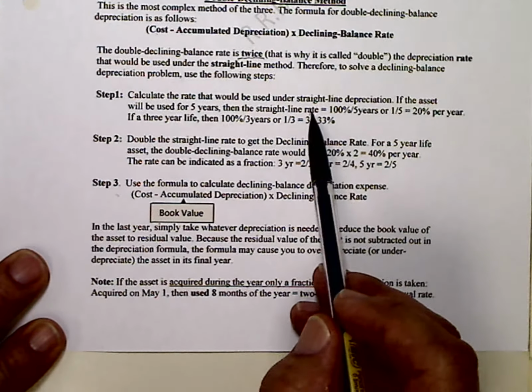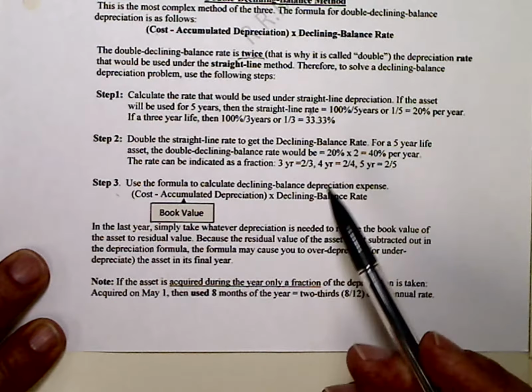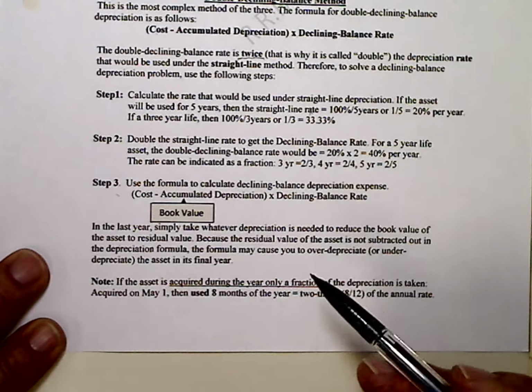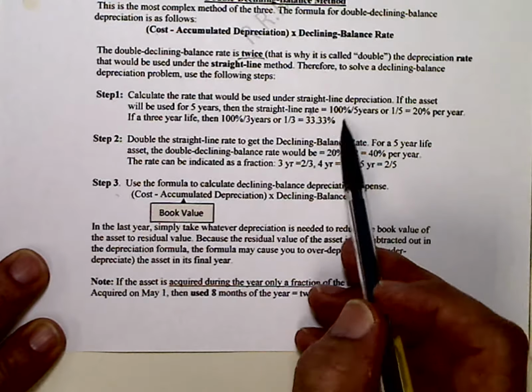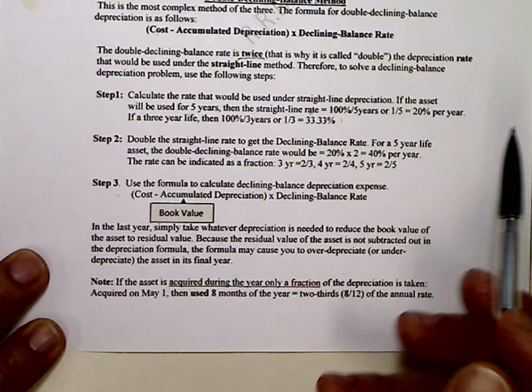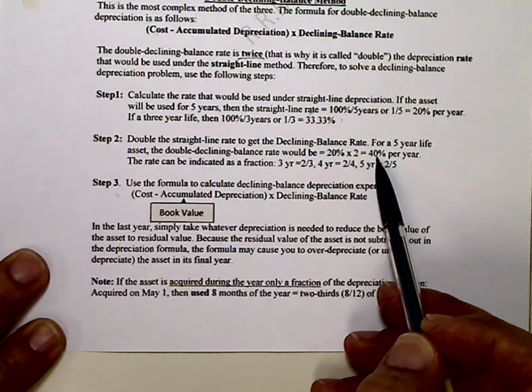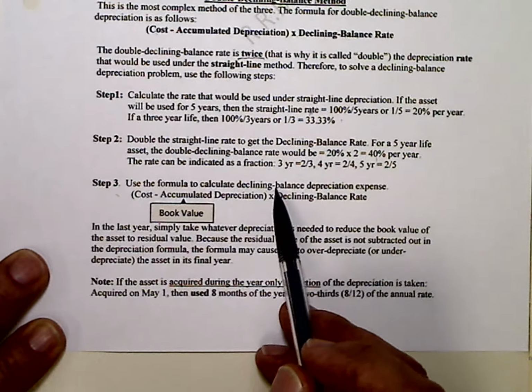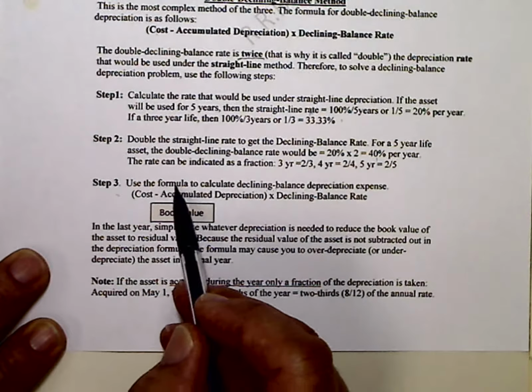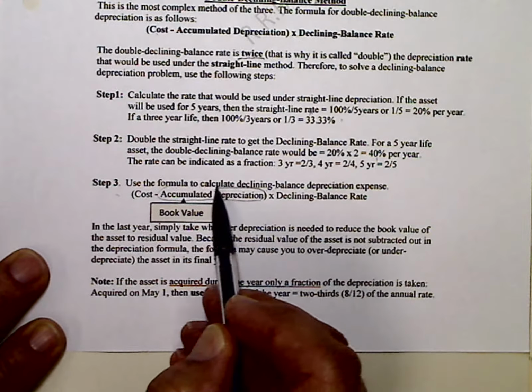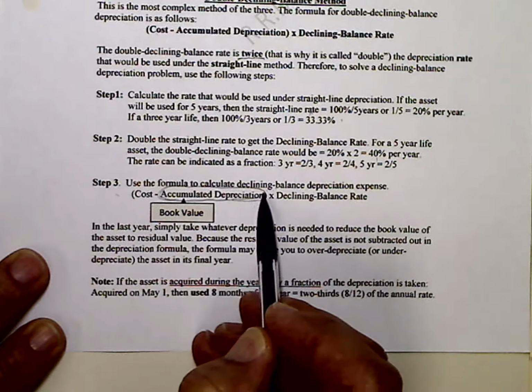So step one, figure out the straight line rate, which will always be given to you, and then double it. Then use the formula, and this accumulated depreciation is going to be constantly changing on us.